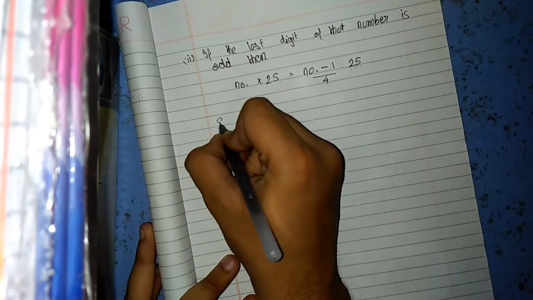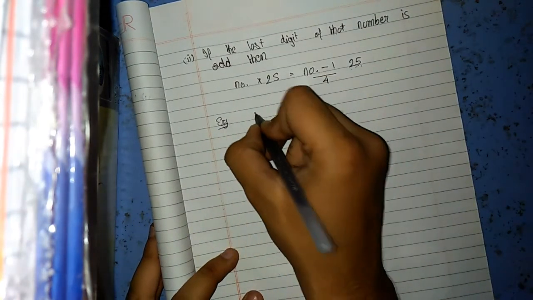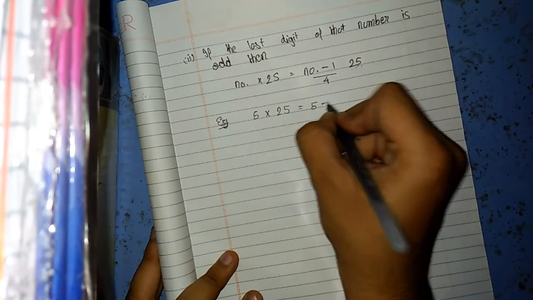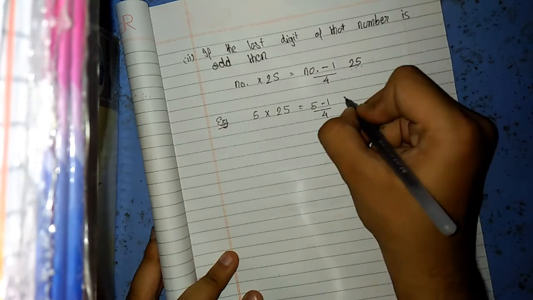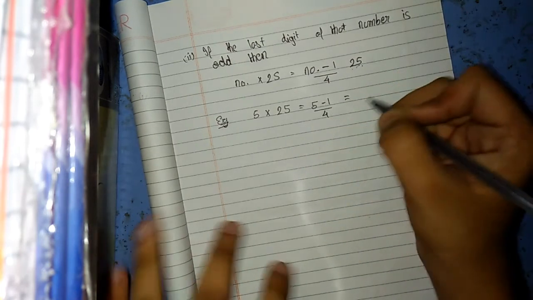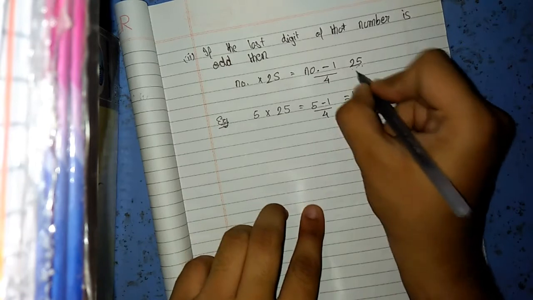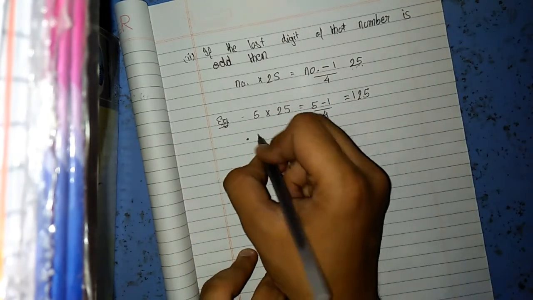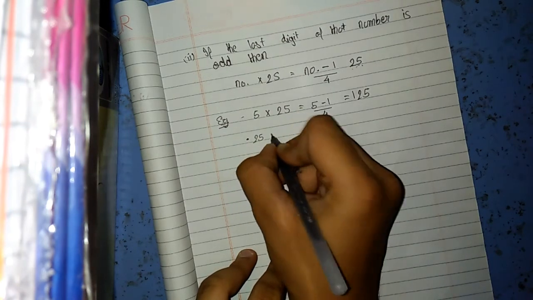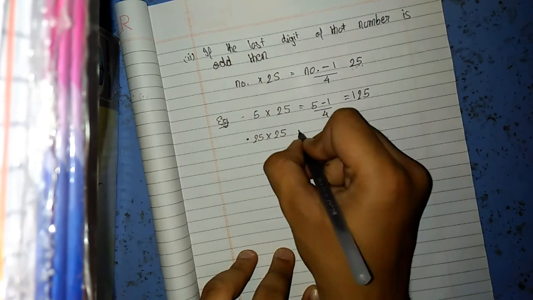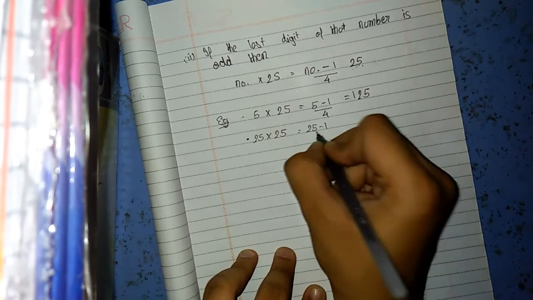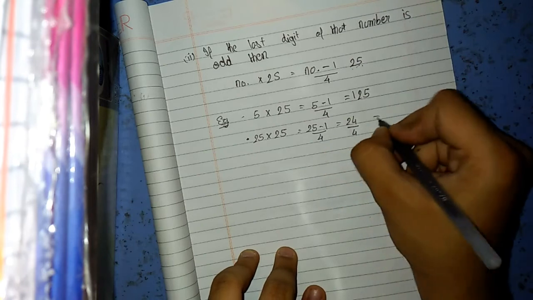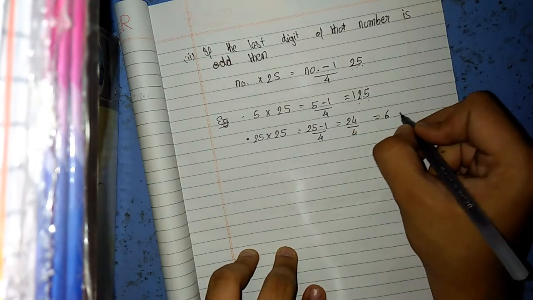Let's take some examples. 5 into 25. First 5 is subtracted by 1 and divided by 4. Subtracting 1 gives 4, and 4 divided by 4 is 1, and last we have to put 25. Let's take some another example. 25 into 25. 25 is subtracted by 1 and divided by 4. It gives 24 by 4 equal to 6, and last we have to put 25.